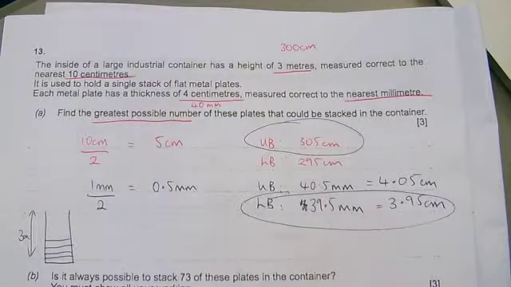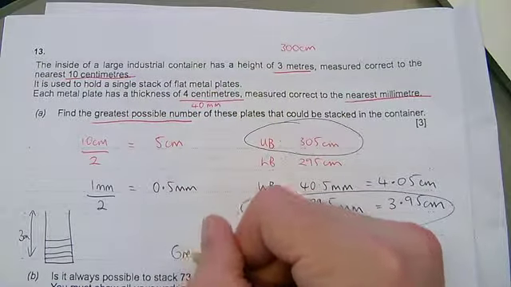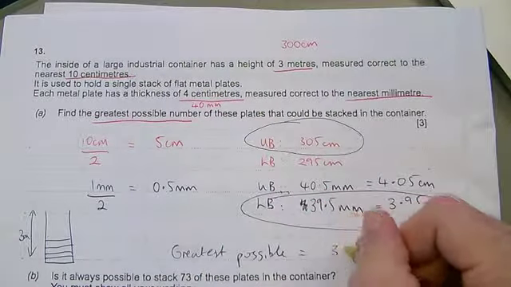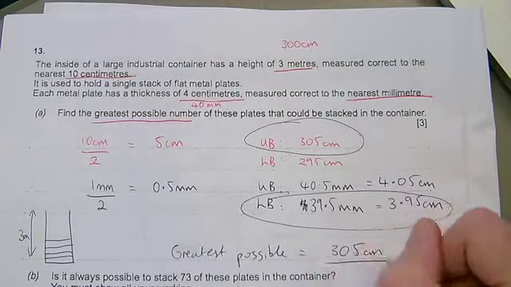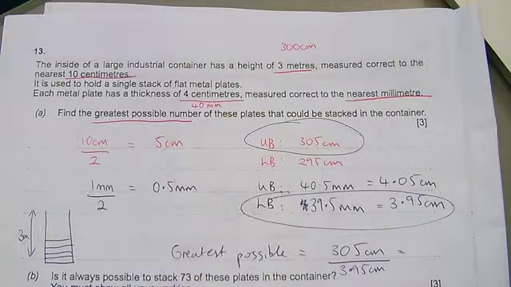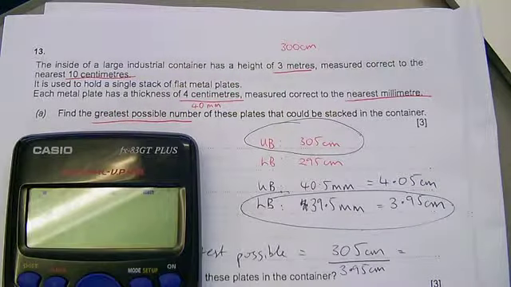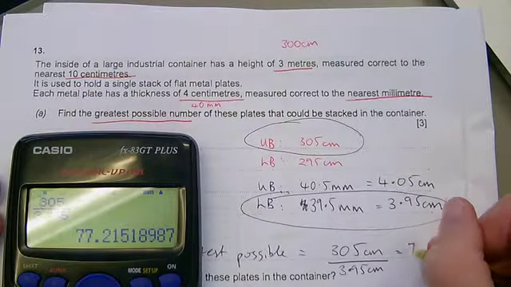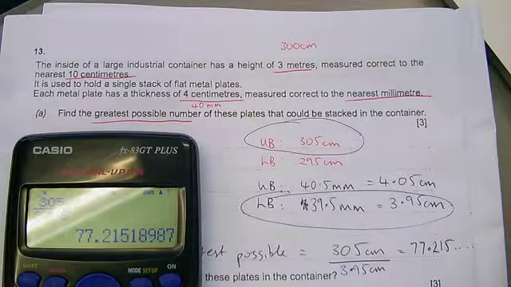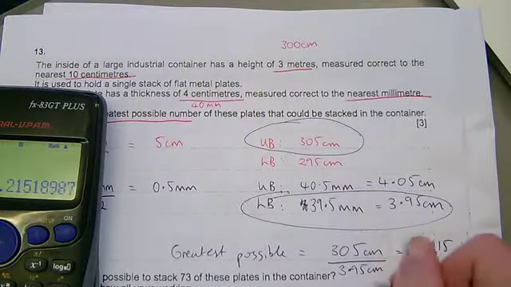So the calculation I need to do is 305, so greatest possible, is going to be equal to 305 centimeters divided by 3.95 centimeters. Okay? Yes, I thought. Yeah. 305 divided by 3.95 comes to 77.215 blah blah blah. Okay, so that's telling me 77 and a bit plates. So how many can I fit in? 77 plates. Okay, so not a huge amount of room here.